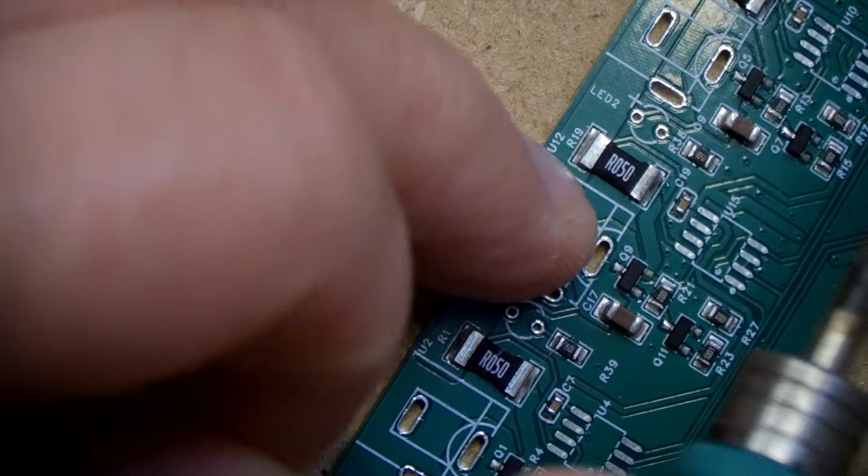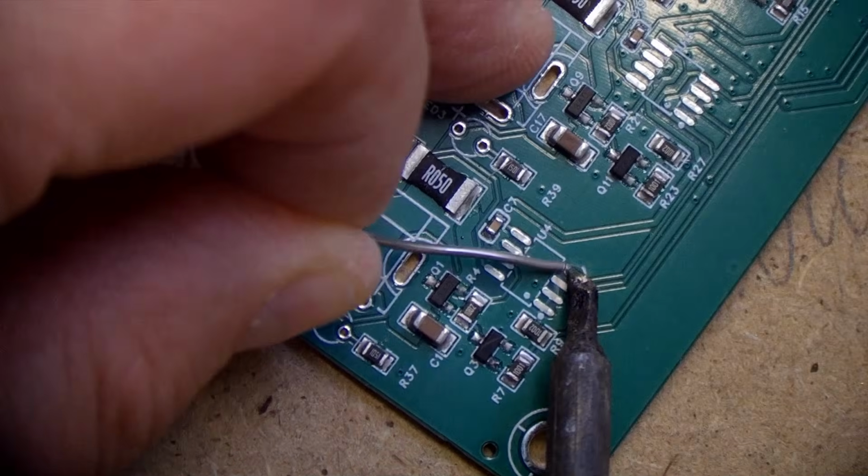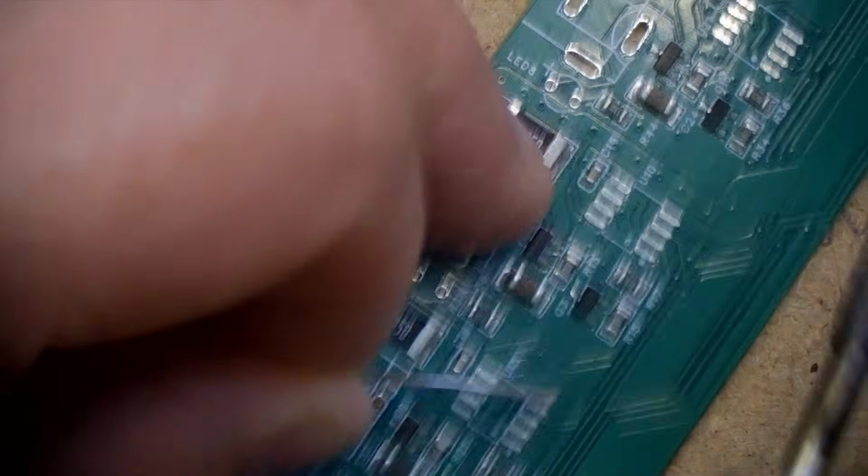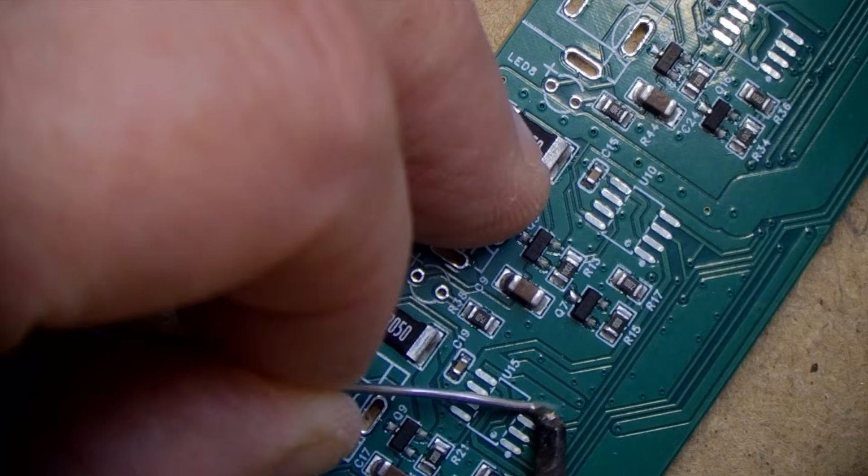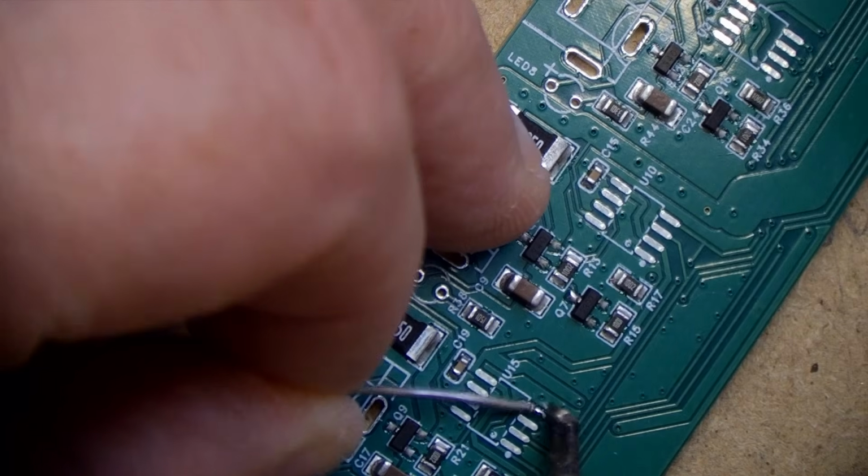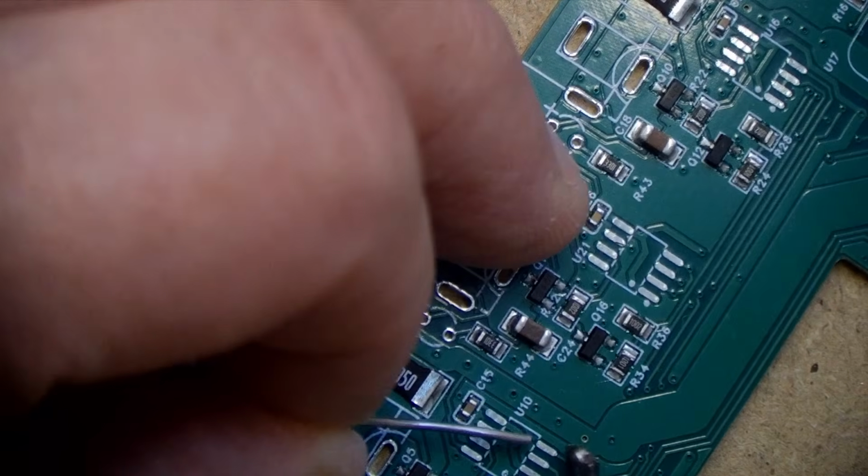Well, by now you know how I work. First I always do one pin with soldering tin, and then I solder the rest. Start with 4 of them.